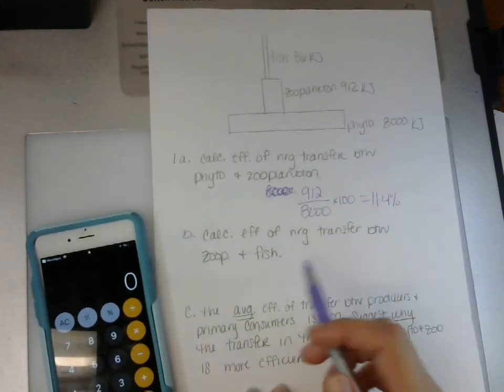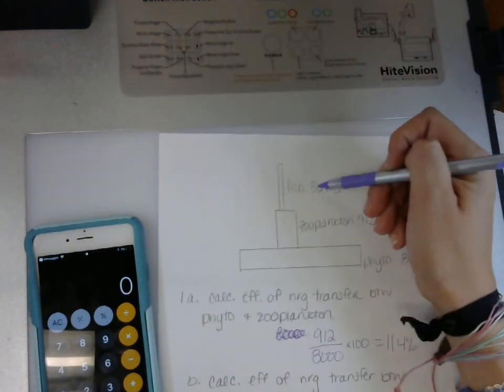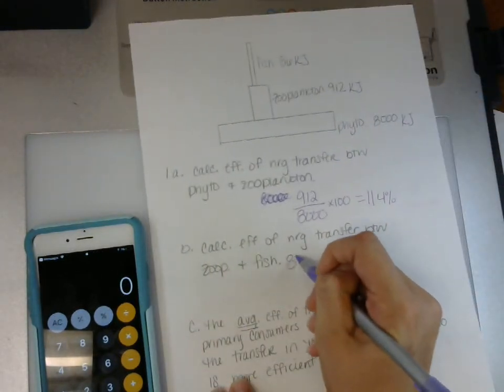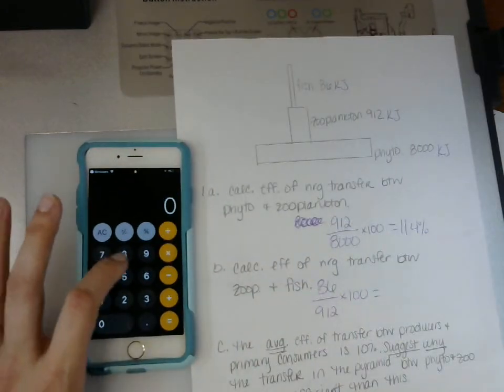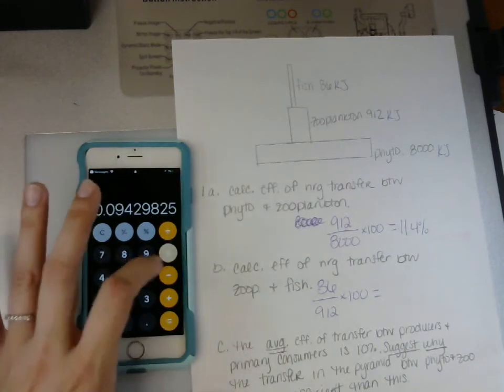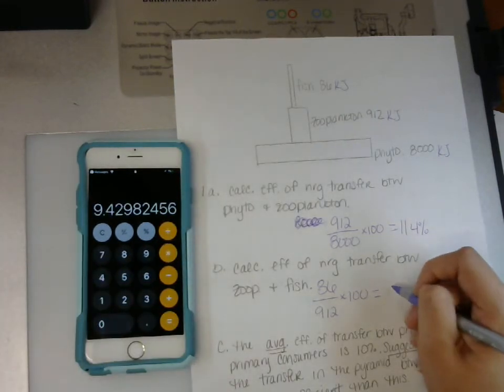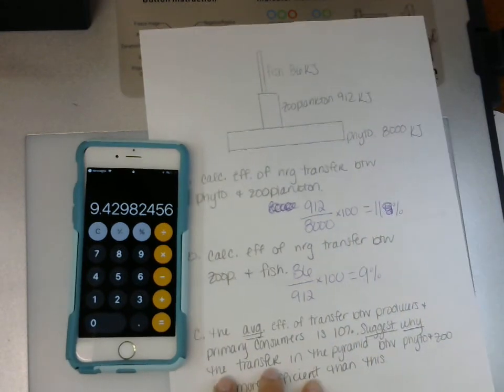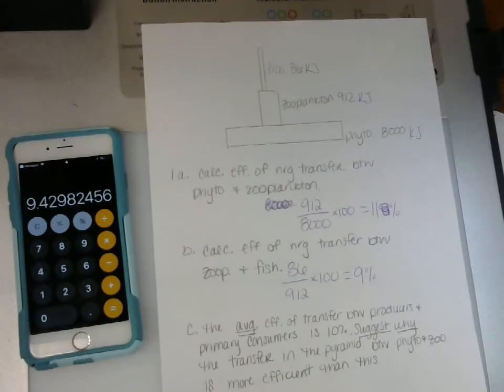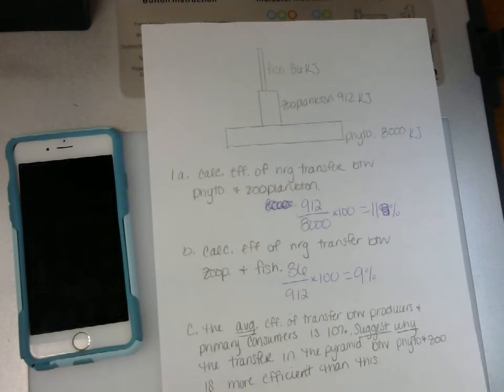Calculate the efficiency of energy transfer between zooplankton and fish. So again, new trophic level over previous, it's 86 over 912 times 100. 9.4, but there's nothing here in a decimal, so we're going to keep it at 9, which reminds me that this has to stay 11. All right, the average efficiency of transfer between producers and primary consumers is 10%. Suggest why phytoplankton to zooplankton is more efficient. I'll show you the answer for that when I get it.